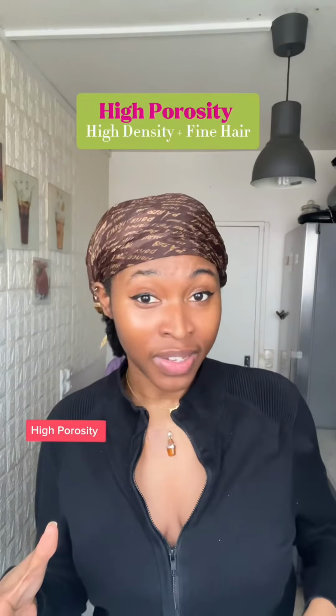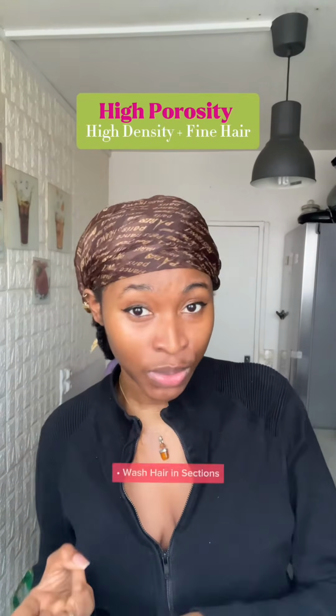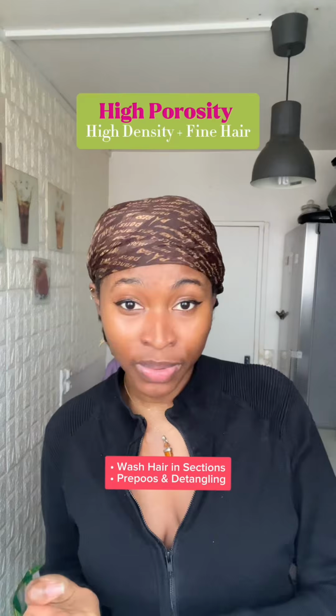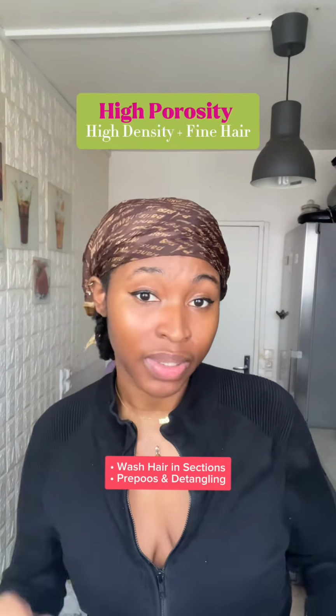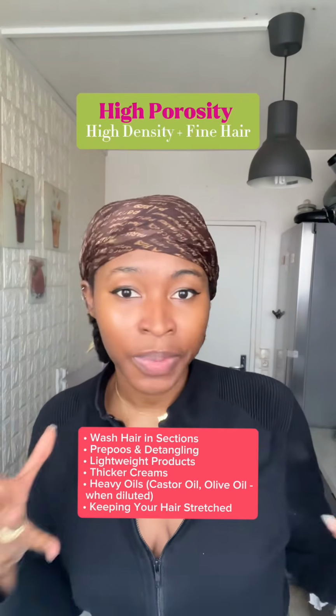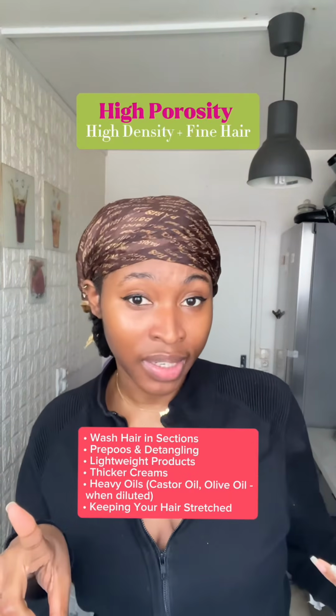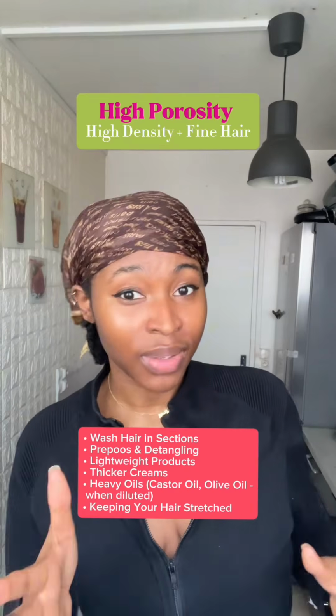Now, if you have high porosity, high density, and fine hair, you do want to wash your hair in sections, implement pre-poos, and make sure you're detangling your hair to avoid unnecessary breakage. You'll also benefit from using lightweight products and heavier products and keeping your hair in a stretched state, especially if you have coily hair, to prevent unnecessary breakage and also avoid wash and goes.